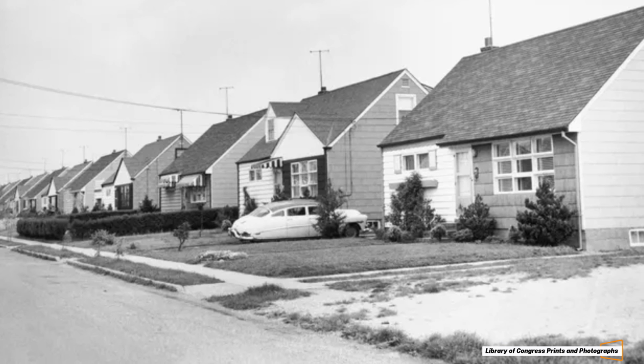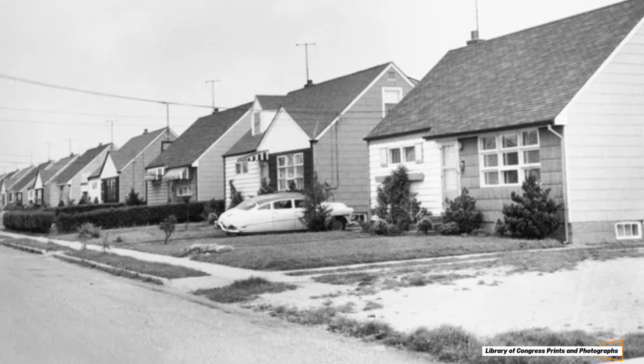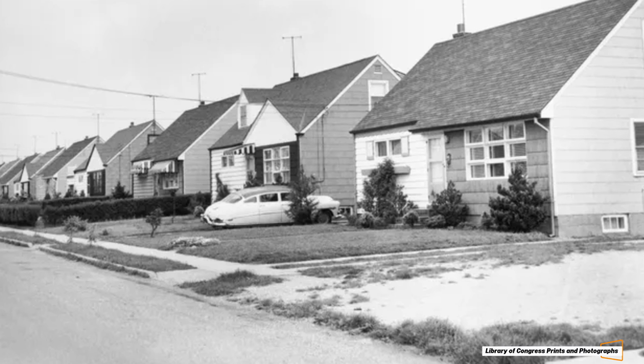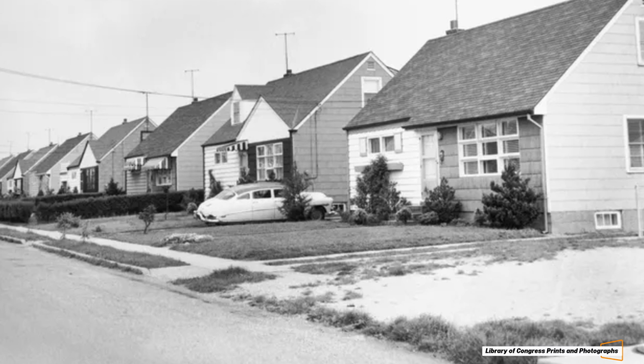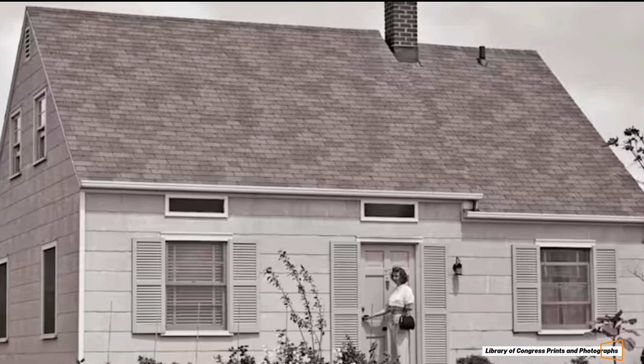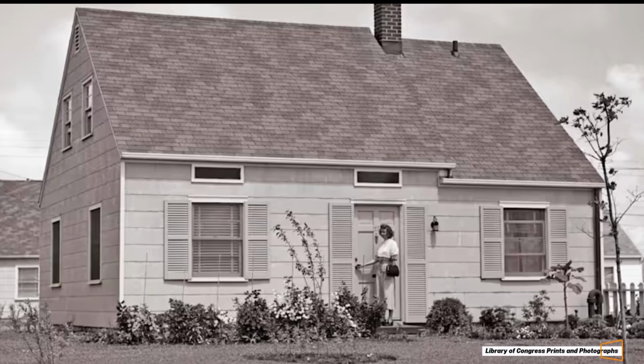A house, by this system, could go from cleared lot to finished move-in condition in about 27 days, with 30 houses being built simultaneously on a given block. The first version of the Levittown house, built in 1947 and 1948, was a one-story Cape Cod.